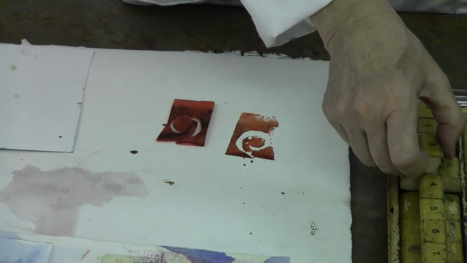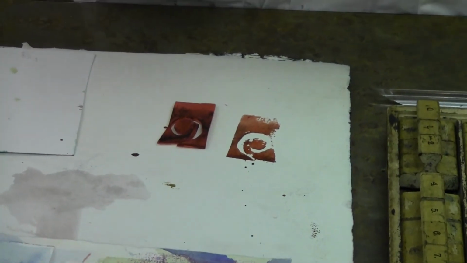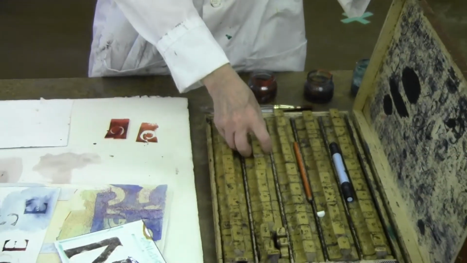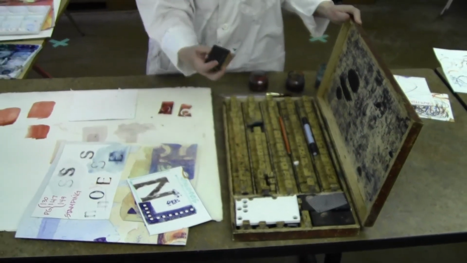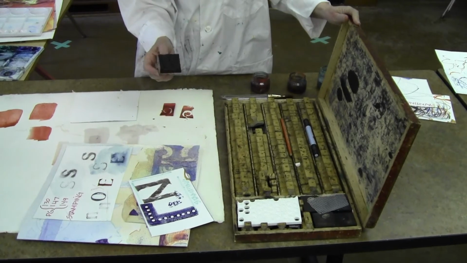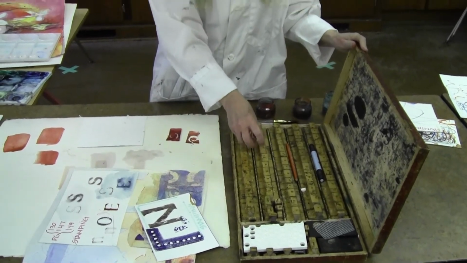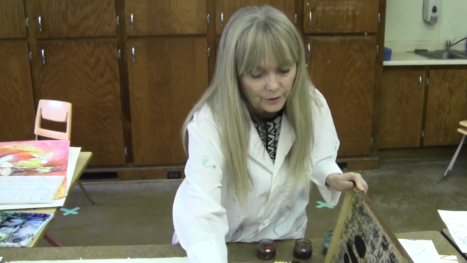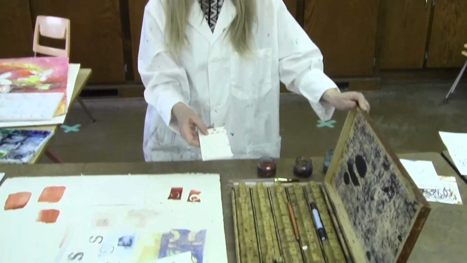This is a set of stamps. These are numbers and letters. So of course, you'll want to make sure you wipe these off when you're done so the paint doesn't stick and create a problem for the next time you use it. But you can use all kinds of things that you find for stamps.